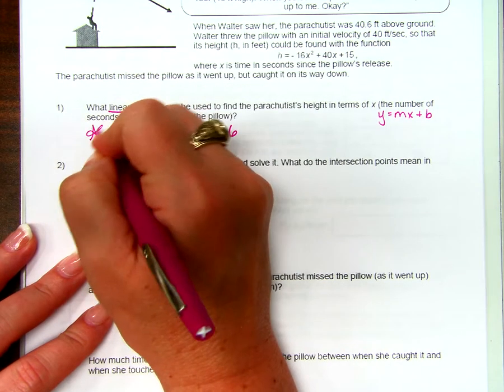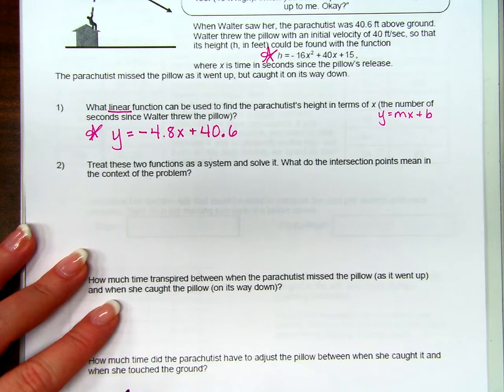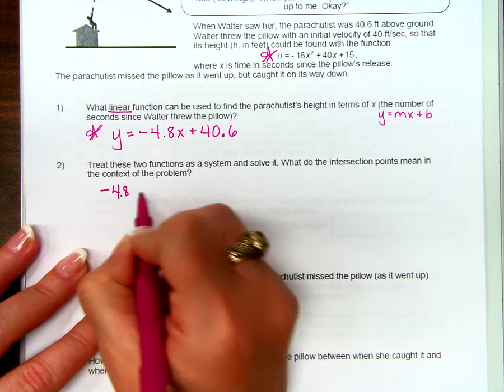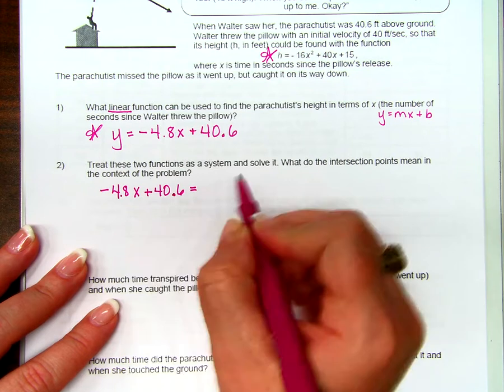This one? And which other one? Yep, right there. How do I treat it as a system to solve it? Yeah, that's exactly right. Negative 4.8x plus 40.6 equals what?